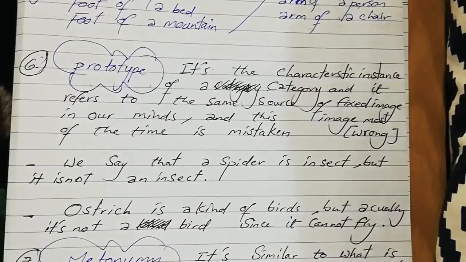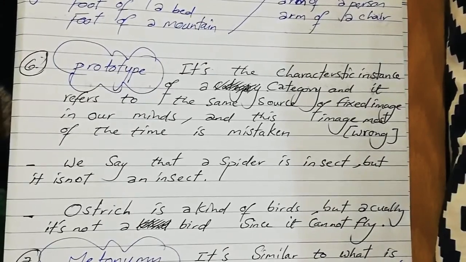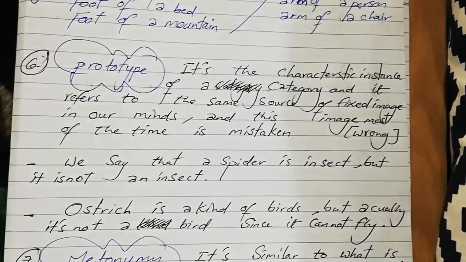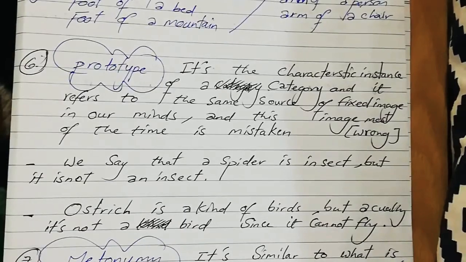Prototype is the sixth type. It's the characteristic instance of a category and it refers to the same source of fixed image in our minds, and this image most of the time is mistaken, wrong. We say that a spider is an insect, but it's not an insect. An ostrich is a kind of bird, but actually it is not a bird since it cannot fly. We consider the ostrich to be a bird, but in reality it's not, because it cannot fly. We think the spider is a type of insect, but it's not. So the concept of prototype helps to explain the meaning of certain words.